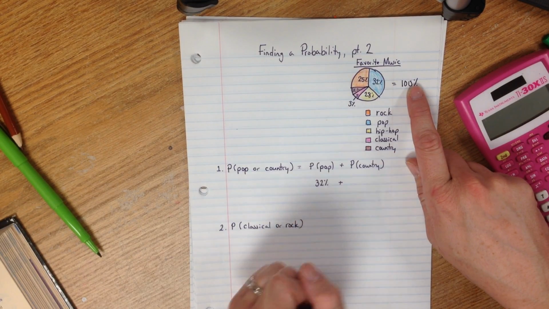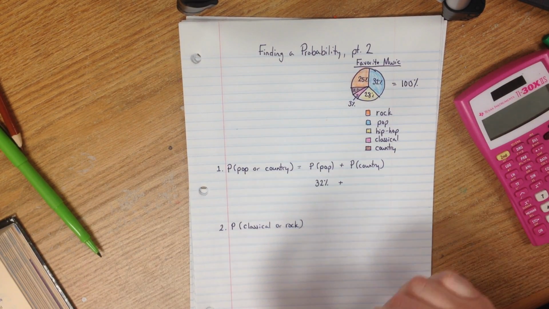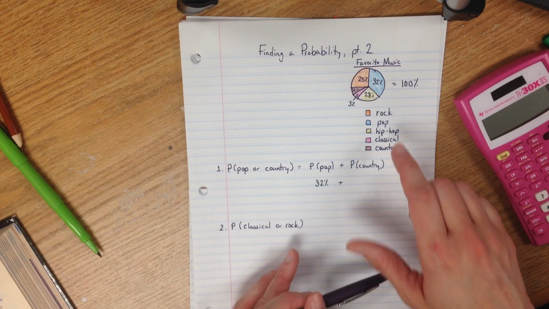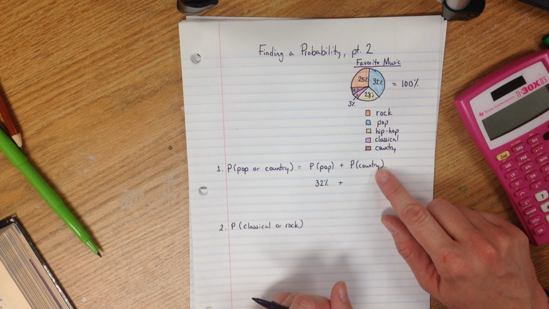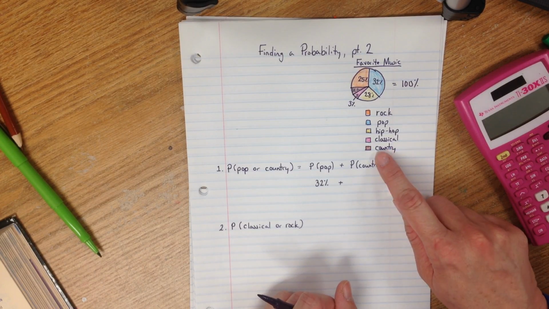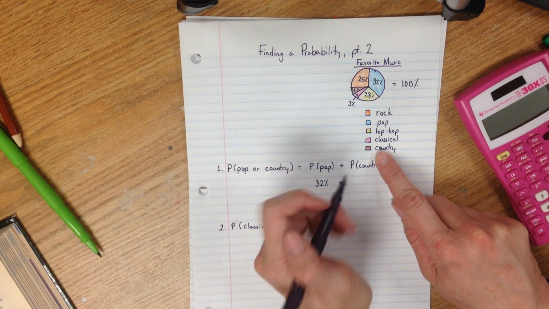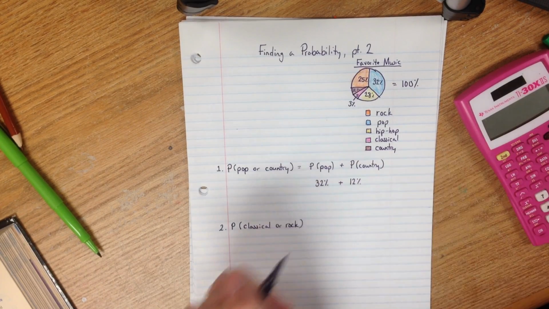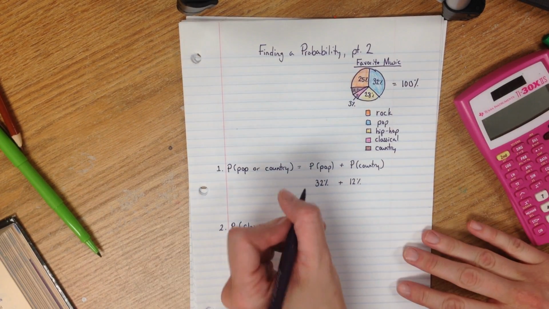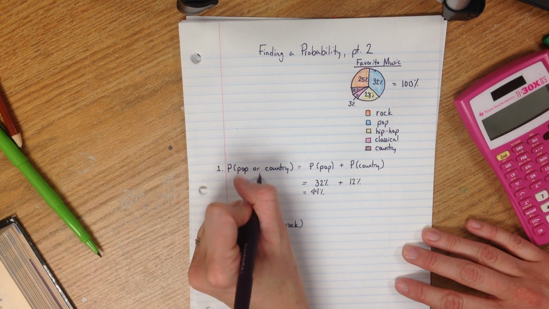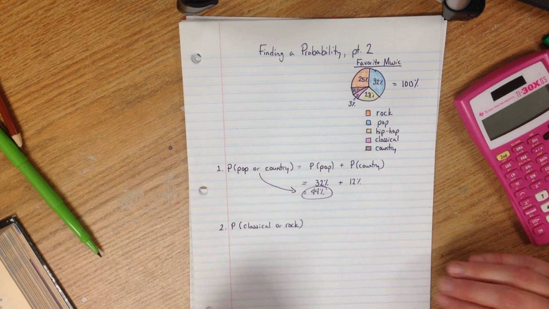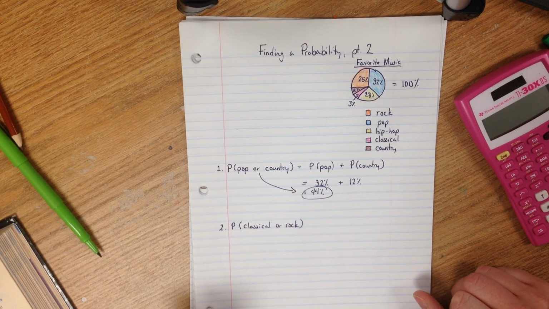Okay, because remember I told you that was another way to write probability. So we do not have to write it as a fraction since it's already written as a percentage. Probability of people liking country is 12%. And then I can just add those two percentages together. And so the probability that someone likes pop or country is 44%.